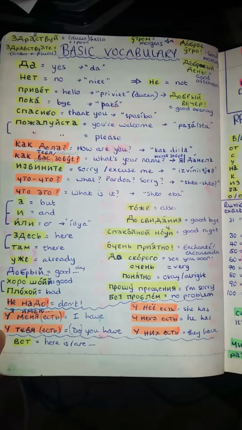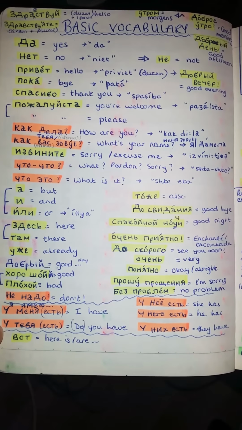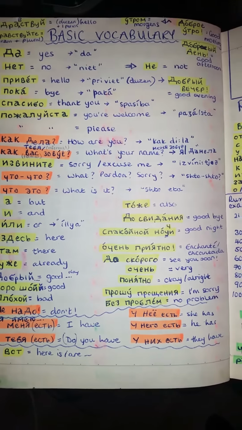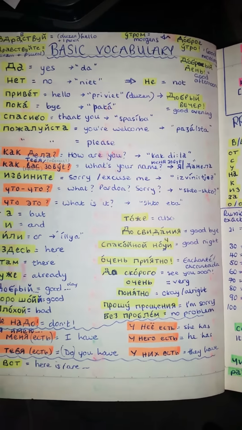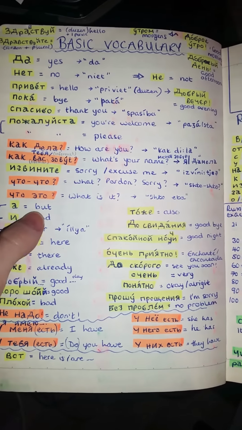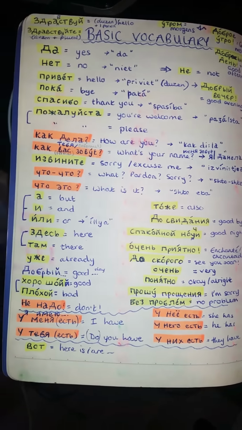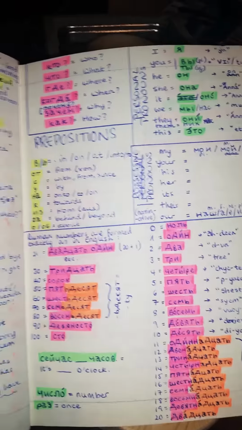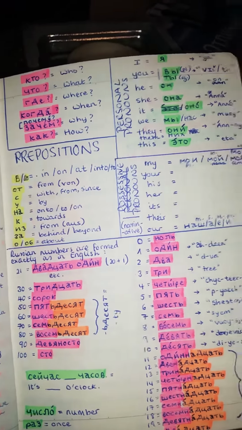The next thing I do is I look up very, very basic vocabulary that you are likely to need in a very simple conversation. For example, yes, no, not, hello, goodbye, thank you, please, you're welcome, but, and, or, very simple vocabulary. And then on the next page, here, your question words.